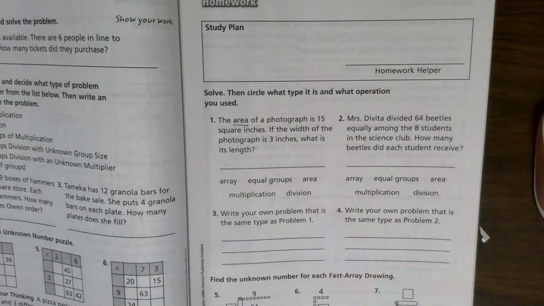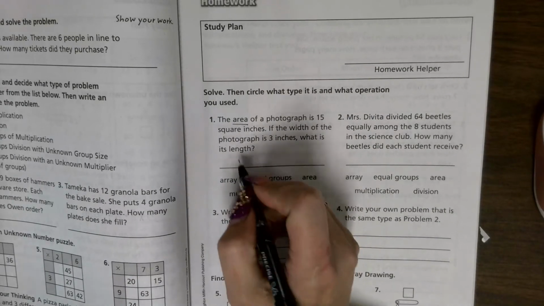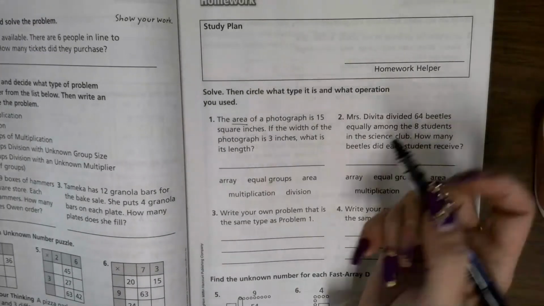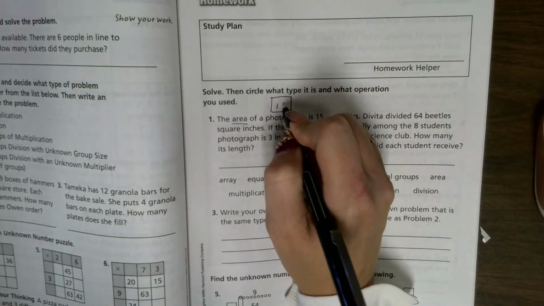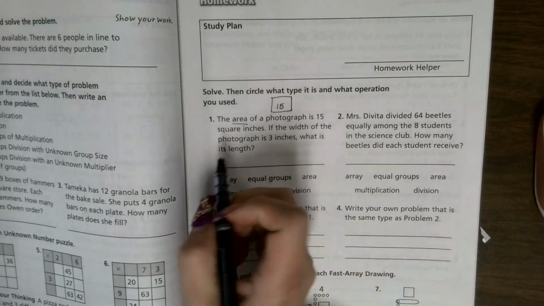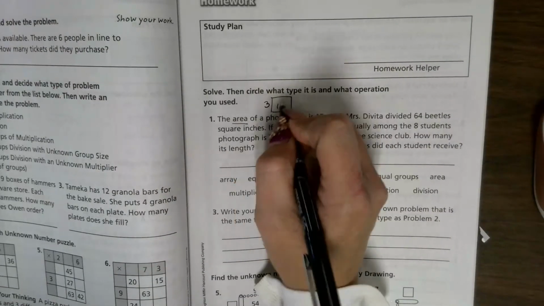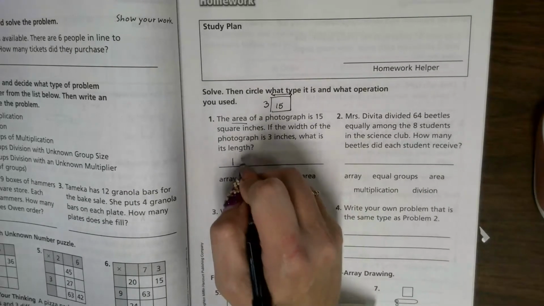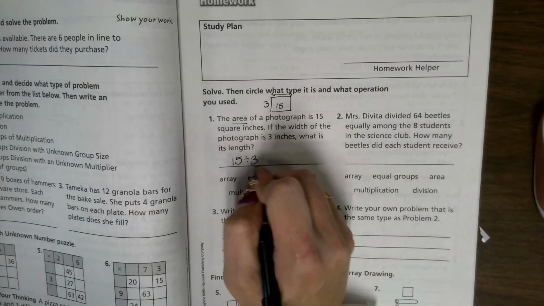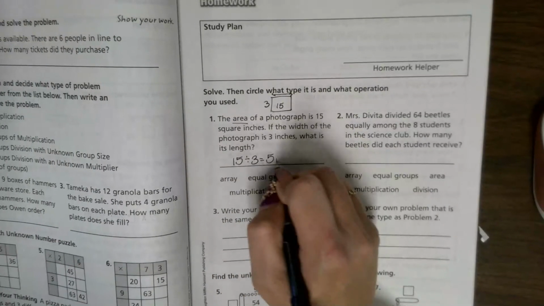If the width of the photograph is 3 inches, what is the length? So here you're going to be dividing, right? So if I've got a photograph and the area is 15, that means the inside is 15, but the width of the photograph is 3 inches, then you're figuring out what is the length, right? So what you're going to have to do is 15 divided by 3 equals 5 inches is the length.